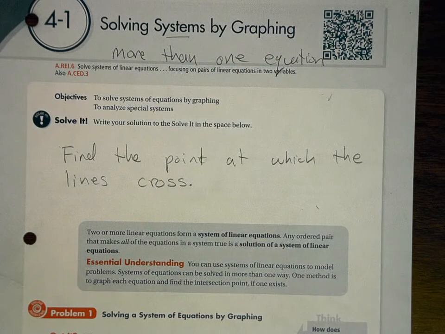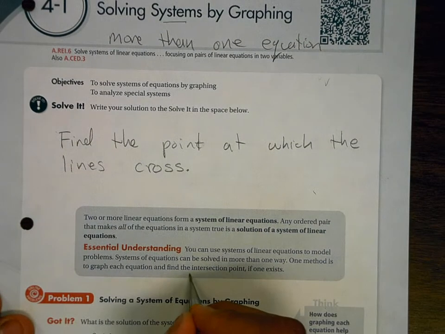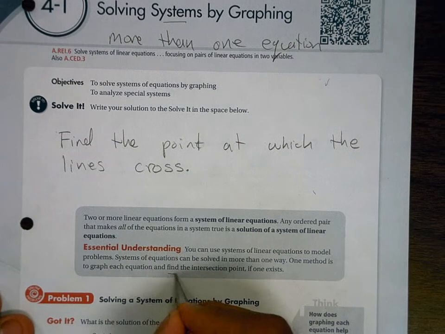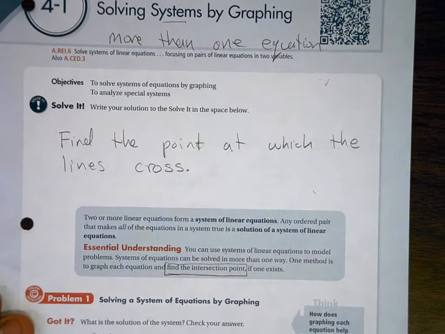Find the point at which the lines cross. That's what we're looking for. You can see it down here in their explanation, find the intersection point. That's what we're trying to do.